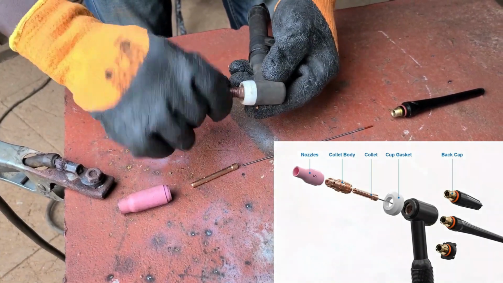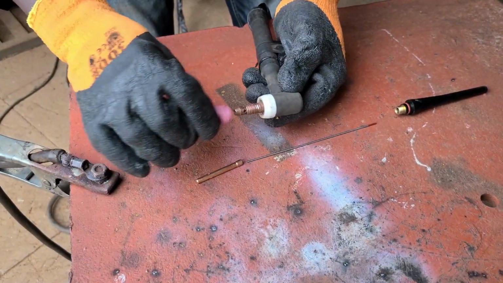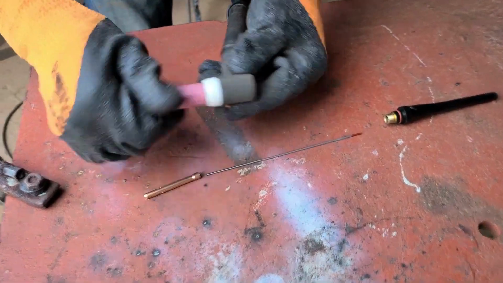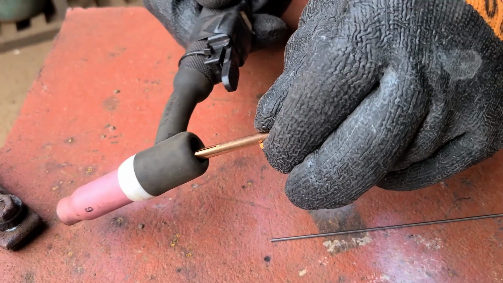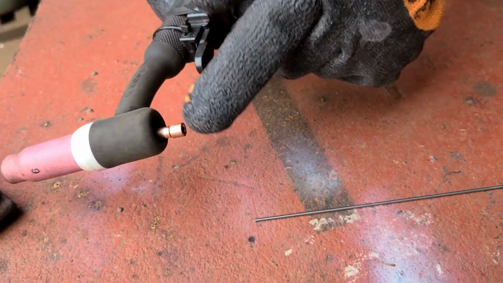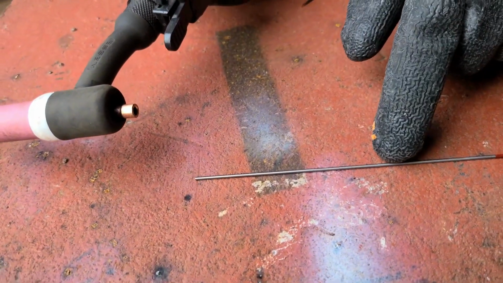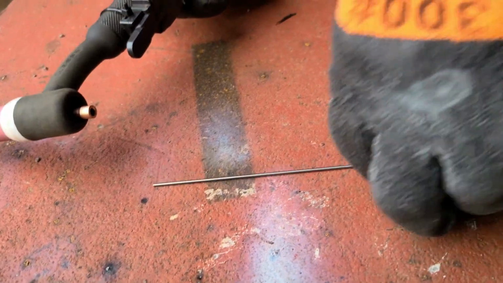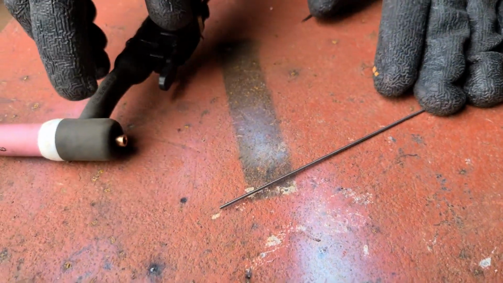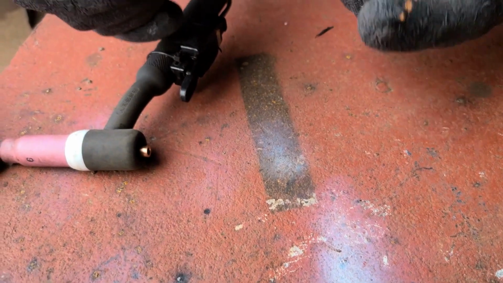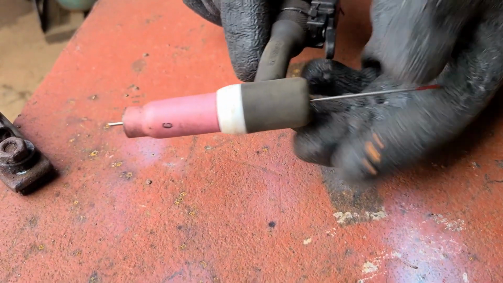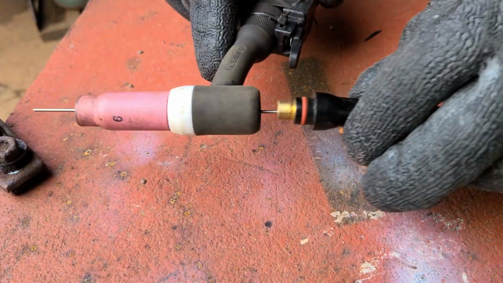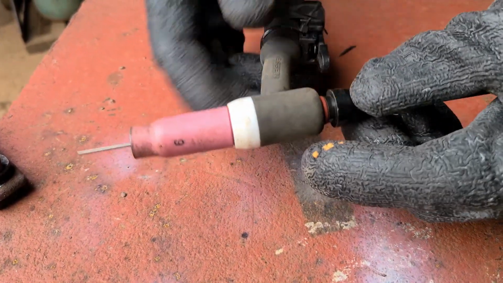So first I mount the collet body, followed by the ceramic cap. Then I mount the collet, and this collet should always match the size of the tungsten electrode I'm using. Then I have the back cap to secure the tungsten.